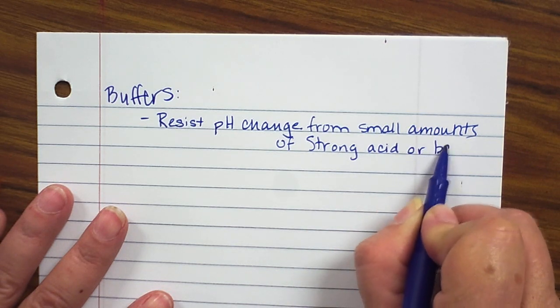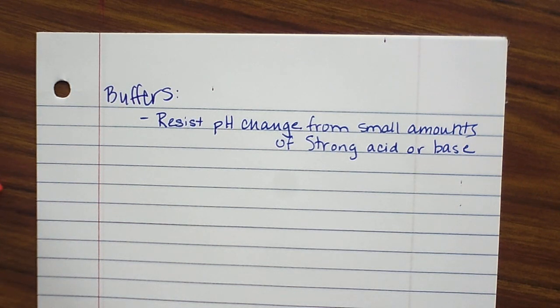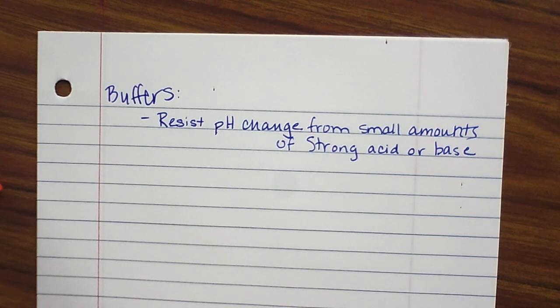In other words, with a buffer, I can put a little bit of strong acid in, and those hydrogens will be absorbed by the buffer. And so the pH won't change very much. That's what a buffer does.